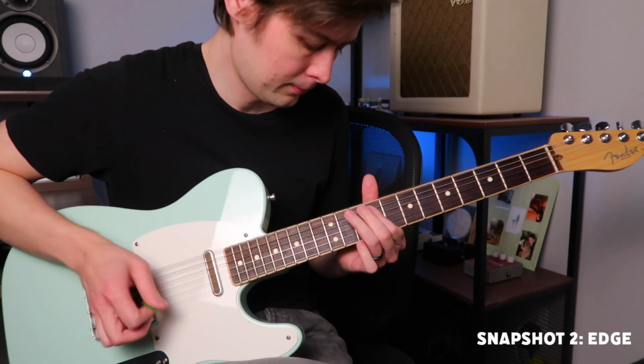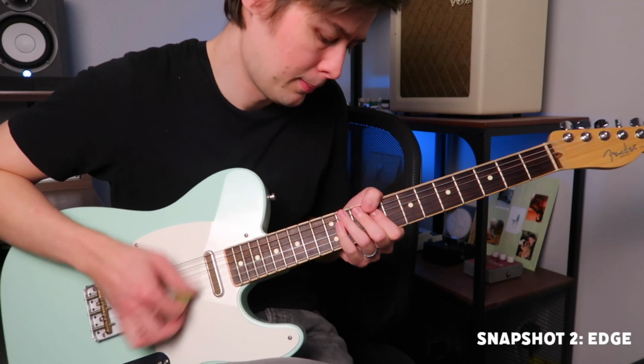The second snapshot is called Edge. It just has the first stage overdrive and then the first stage reverb on. It's another pretty usable for almost any situation kind of sound, and just gives us a little more bite.